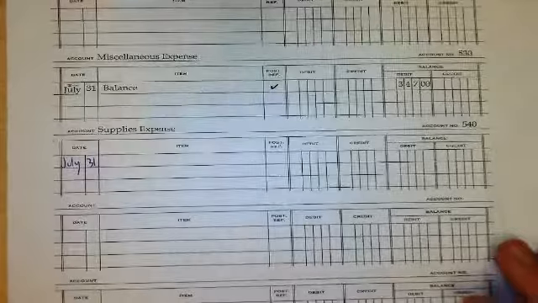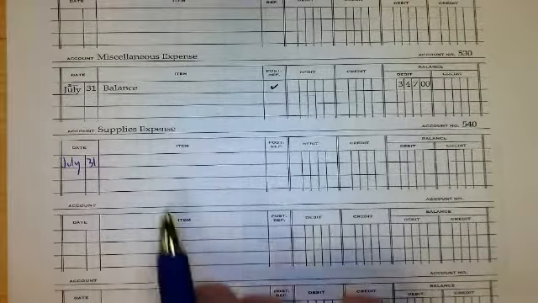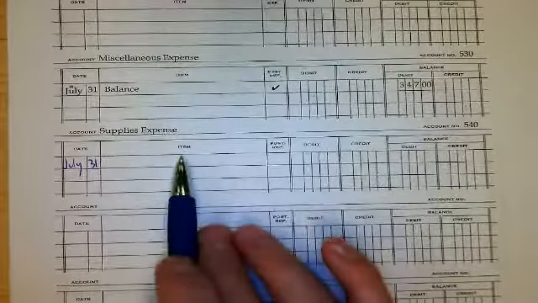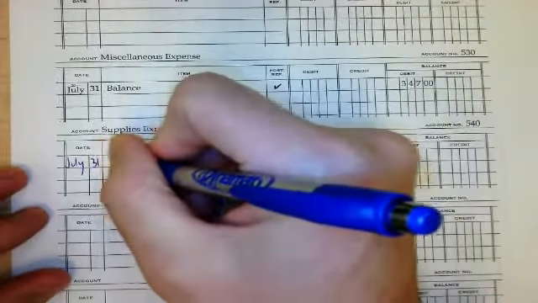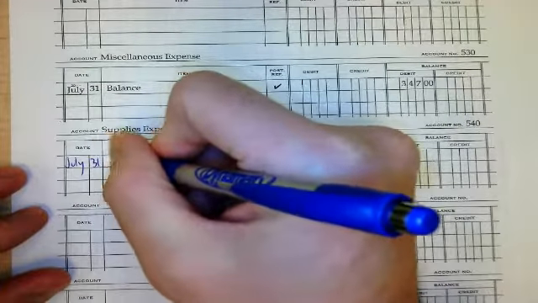For the first time ever, we're going to use this item column. Item is a note to yourself, the accountant, that something is a little bit different. So you're going to write adjustment.